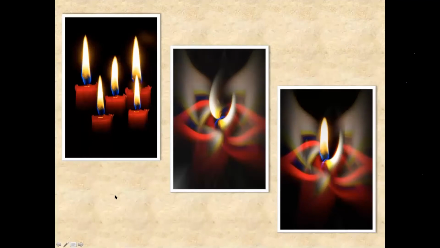So here's the final results, your original image, twirled image, and the final image with the portion of the original image pasted onto the twirled image. So pretty straightforward, simple technique, but I think it just adds a little something to an ordinary image.